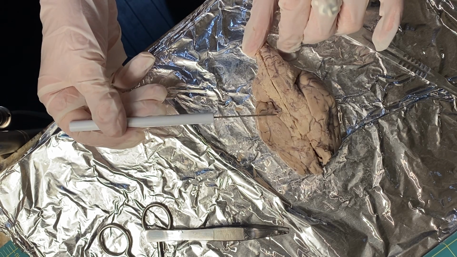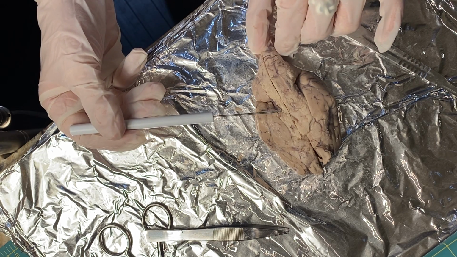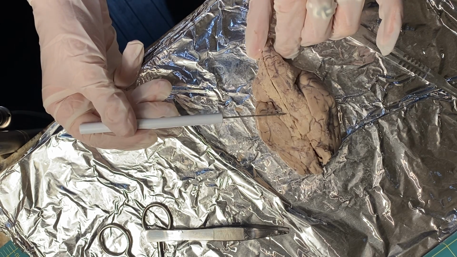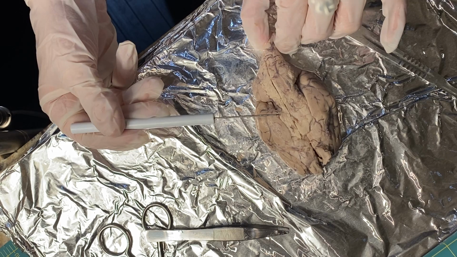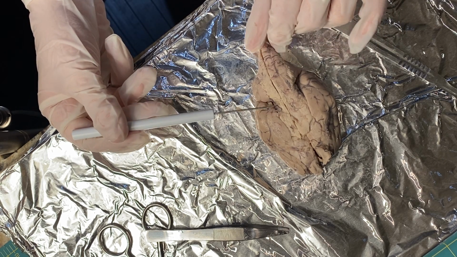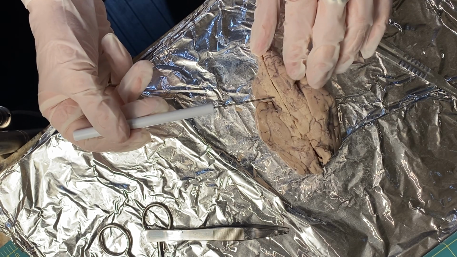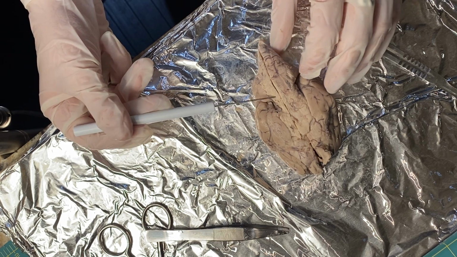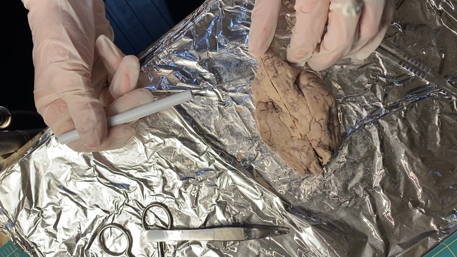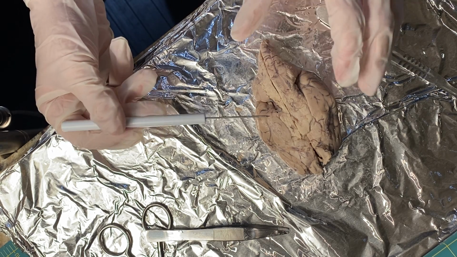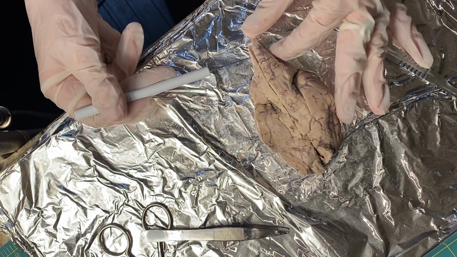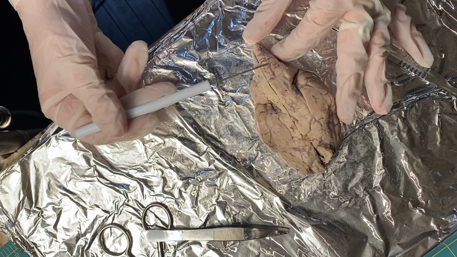So if we go down here a little bit, we have our oculomotor nerve, which is our cranial nerve 3, and then our trigeminal nerve, which is our cranial nerve 5, and then our abducens nerve, which is our cranial nerve 6. So we've got the spinal cord, brainstem.